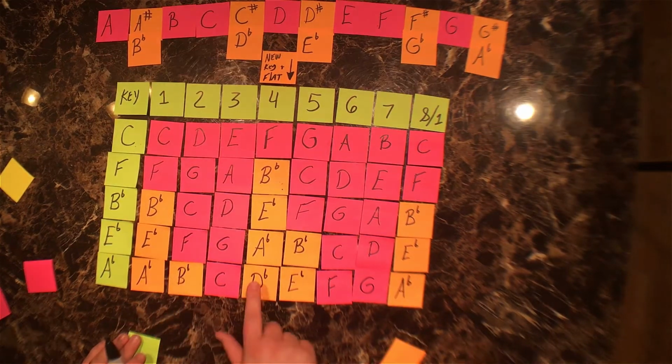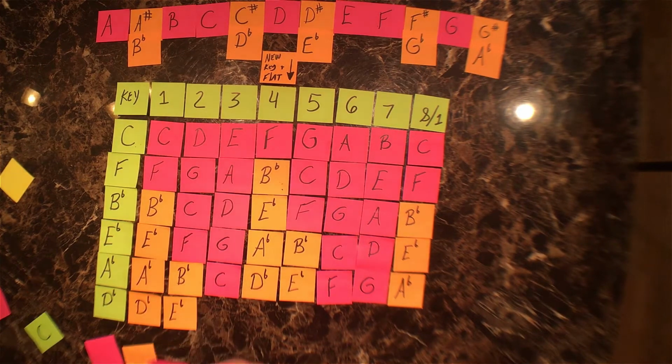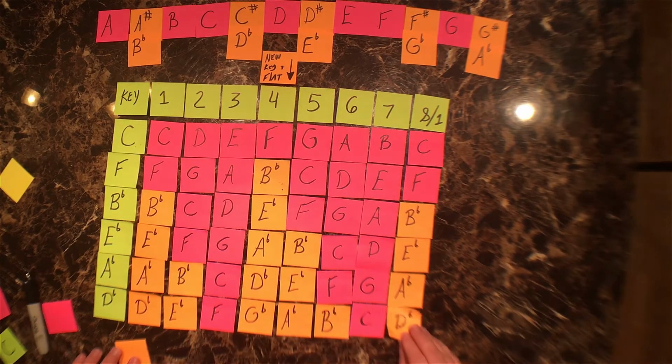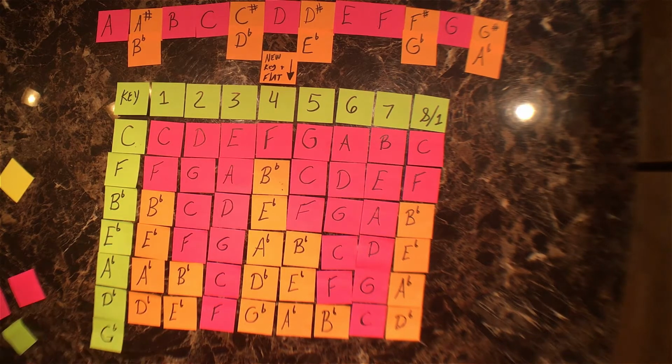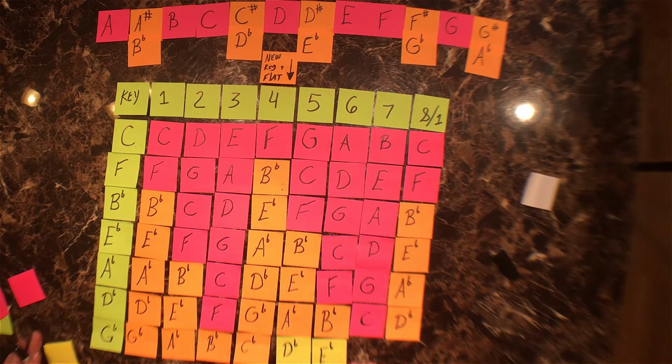Our new key is D flat. Key of D flat. D flat, E flat, F, G flat, A flat, B flat, C, D flat. Our new key is G flat. Key of G flat. G flat, A flat, B flat, C flat, D flat, E flat, F, G flat.